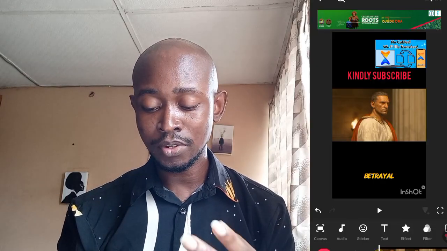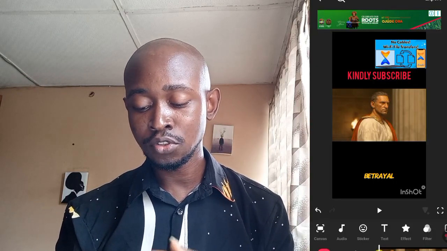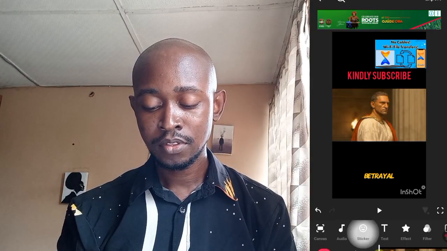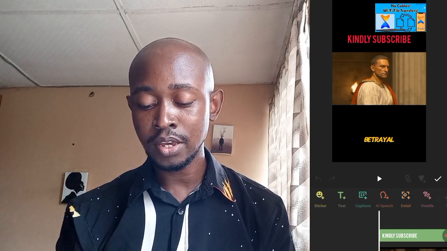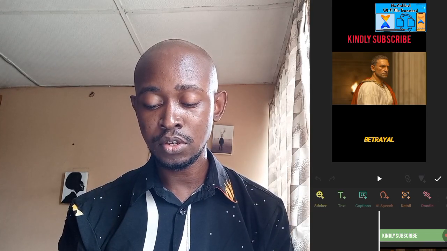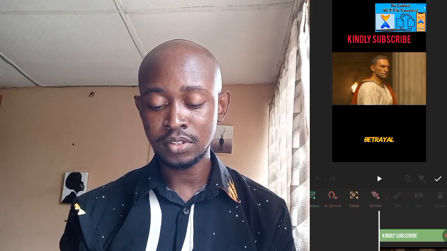So I think we've talked about that earlier on under the text feature, but then we still have sticker as a feature on its own. So just come over to where you have sticker right here. Then you get to see several stickers you can add. Well, it took us back to the earlier feature. Can you see? So you click on sticker and you get to see several stickers.